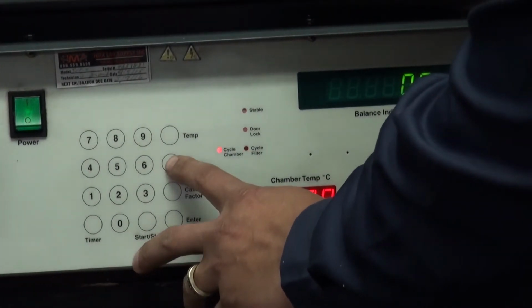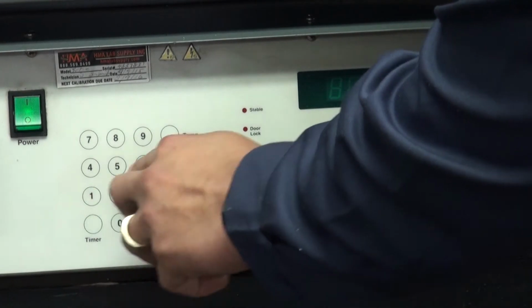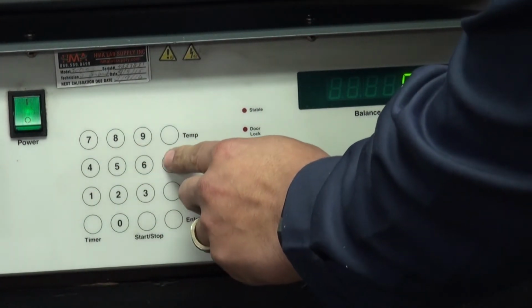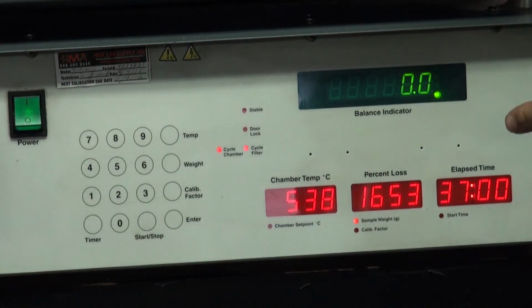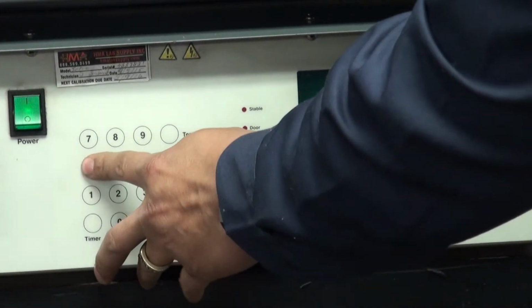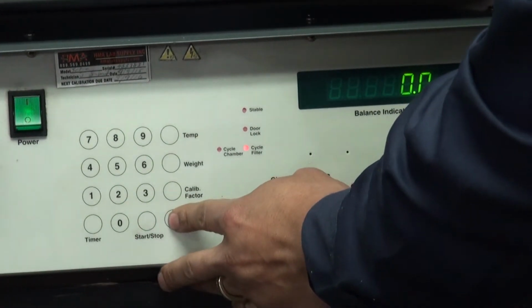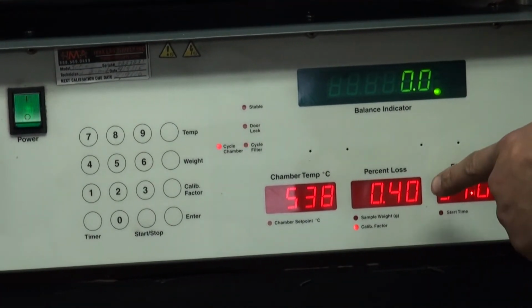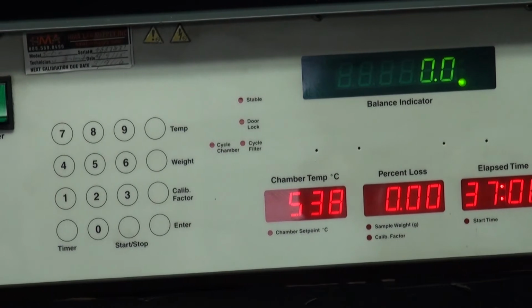Here he is, the technician's entering his sample weight into the furnace. He is unable to enter a decimal place, so he's entering 1653 for the weight, as you can see there in the center. Next, he's going to enter the furnace correction factor that he would receive from his mix design technician. The correction factor for this mix is 0.40. You can also see that noted there.